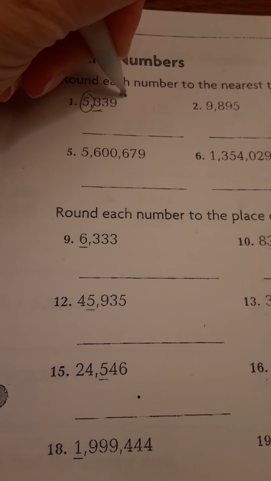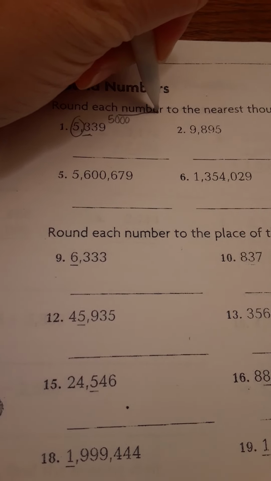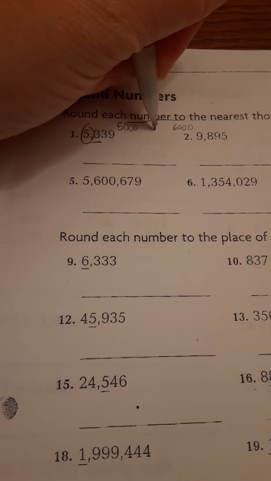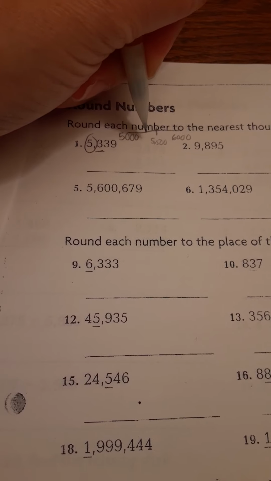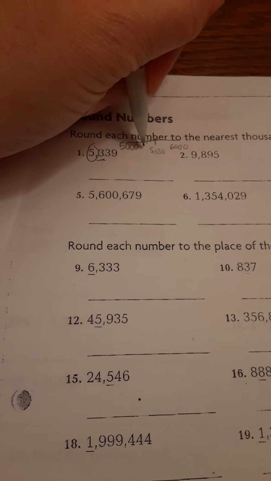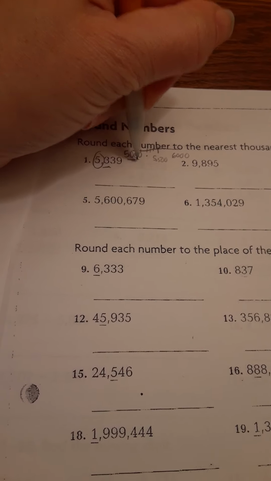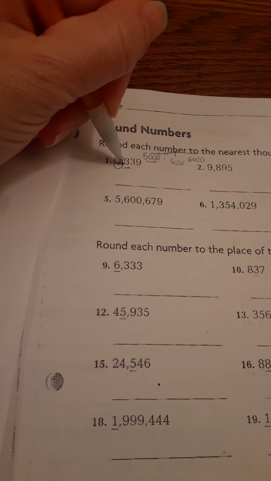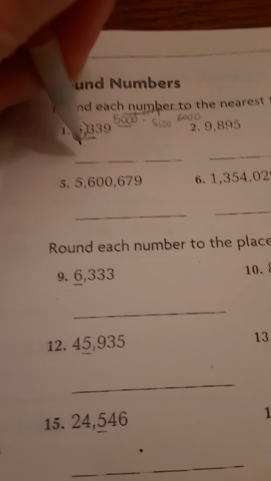And it helps too if you think about it like this. 5,500 would be right in the middle. And so that'd be about 100, 200, 300, 400. So it would fall around here. So it's going to be closer to 5,000 than it is 6,000. 5,000, you got the 3 there. It's going to round to 5,000.